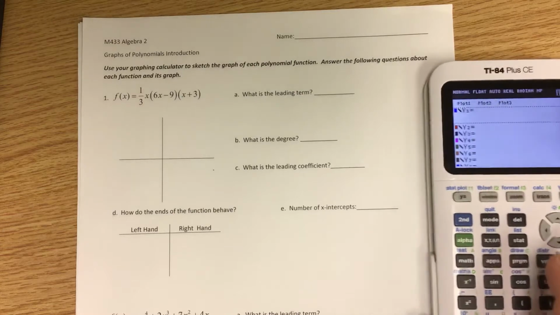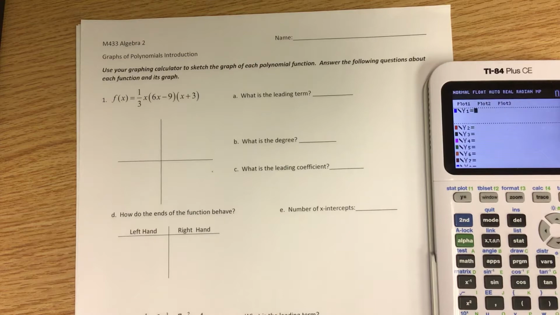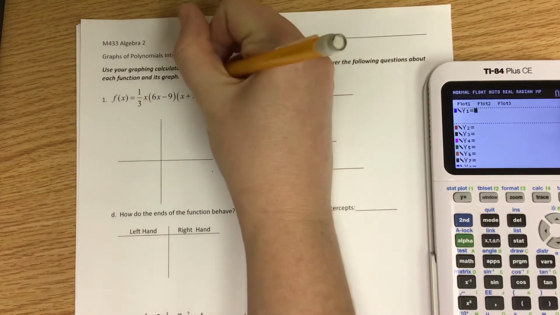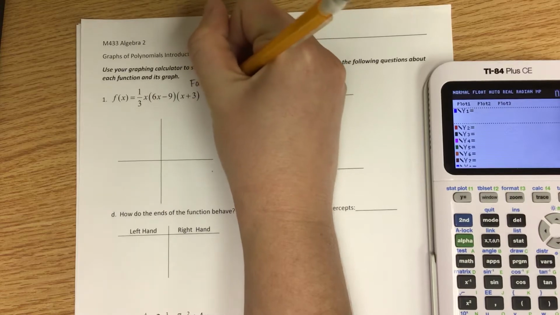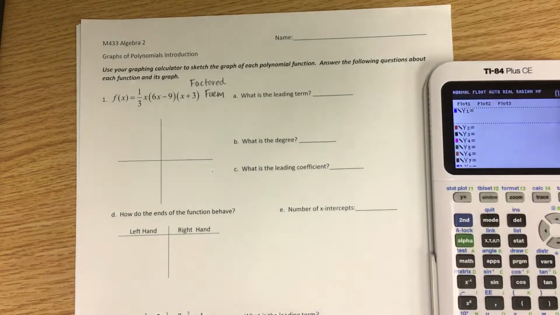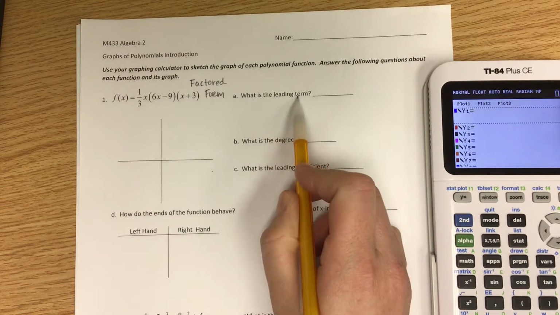Now, in my first function that you see here, this function is in factored form. I'll do one problem with you when it's in factored form and another with standard form so you can see how to approach them. With this first problem, the first question is asking, what is the leading term?